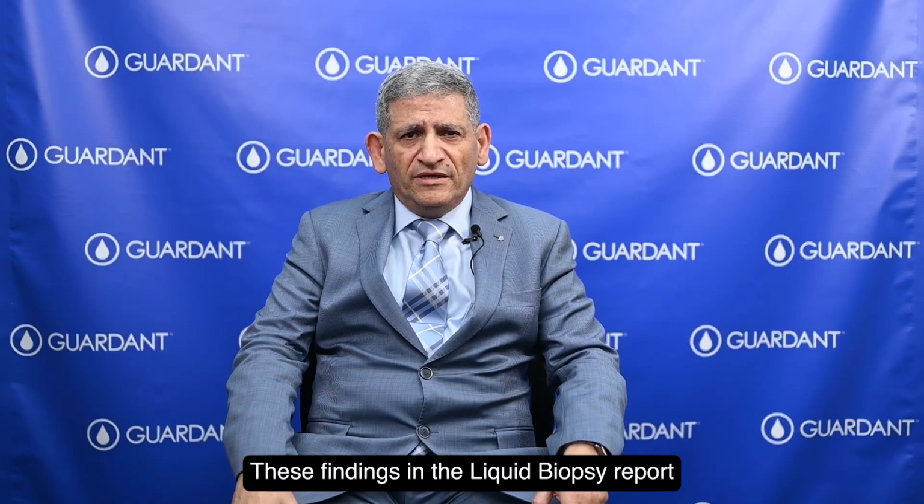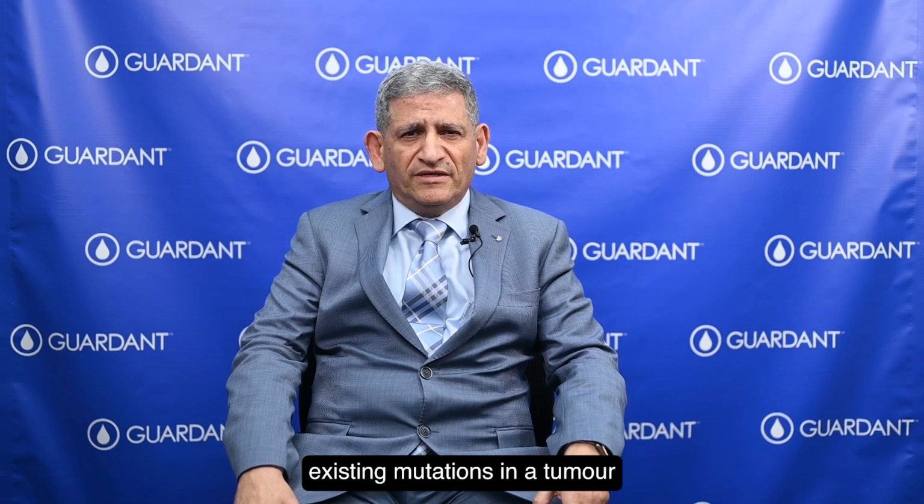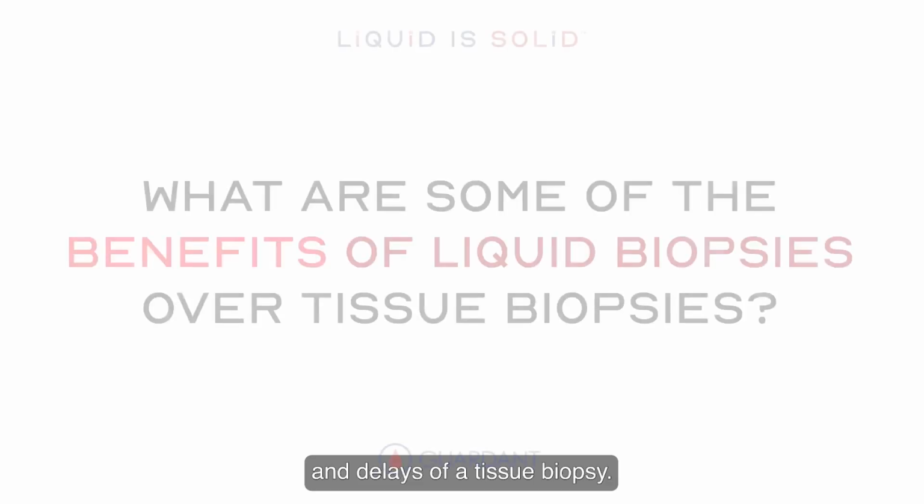These findings in a liquid biopsy report help oncologists to understand existing mutations in a tumor without the complications and delays of a tissue biopsy.